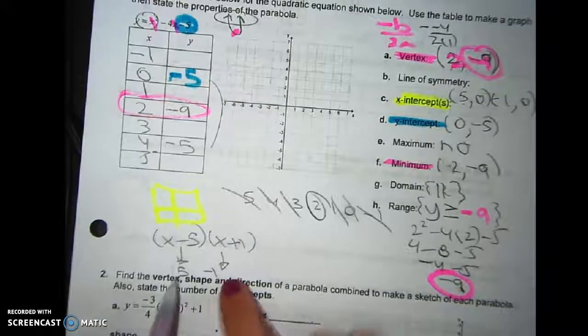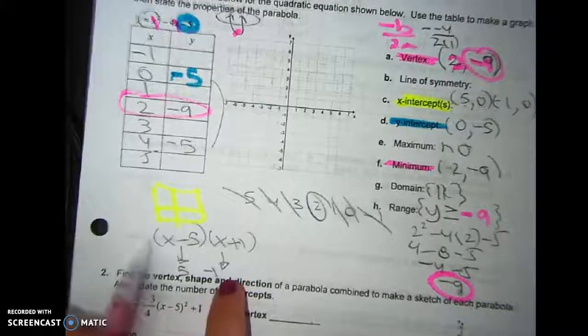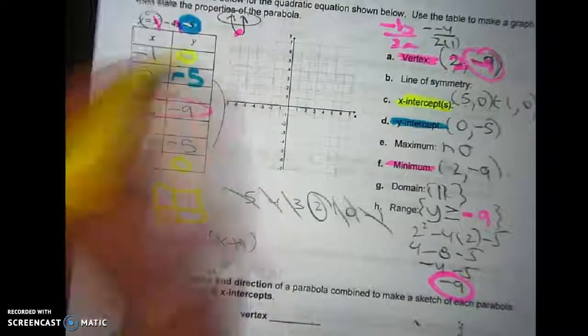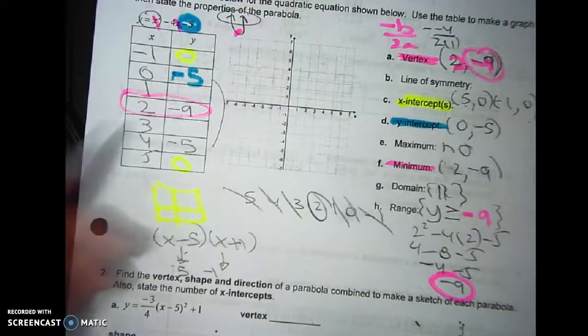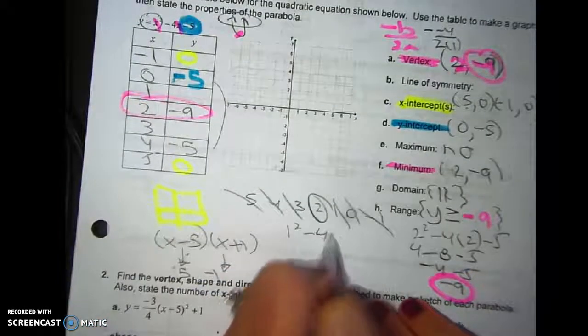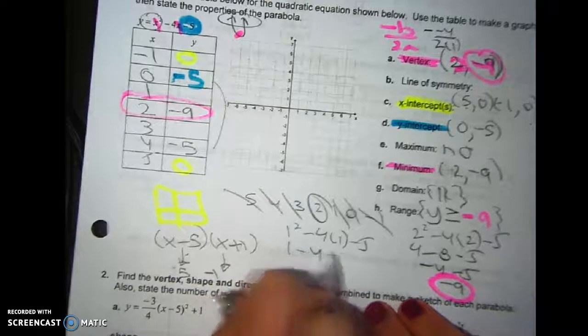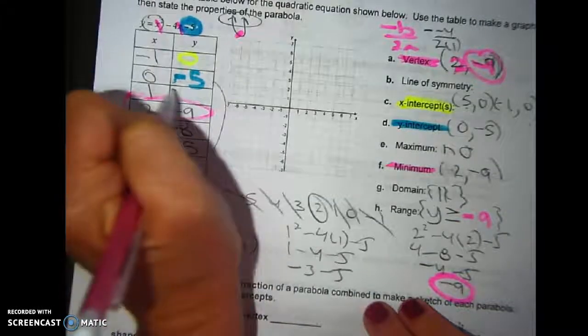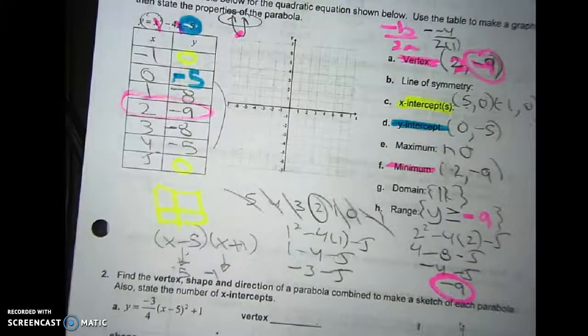I want to see if any of my zeros are there. Yes, they made it. My 5 and my -1. So my intercepts, 0, 0. So all I really have to do is either plug in 1 or 3. So I'm going to show my work for the 1. And I got my table.